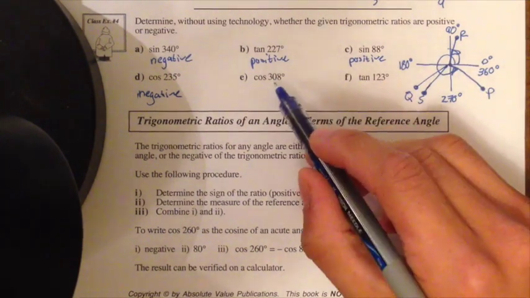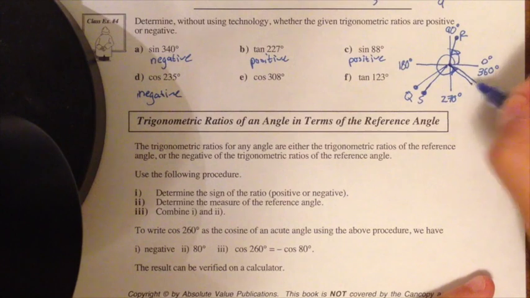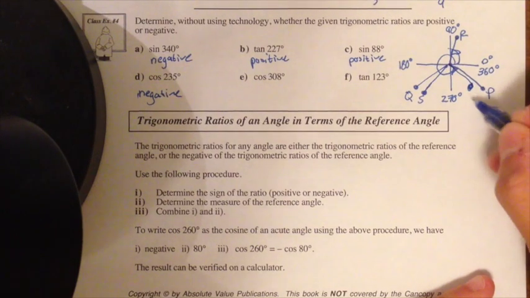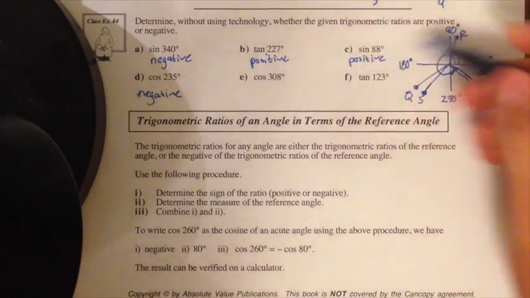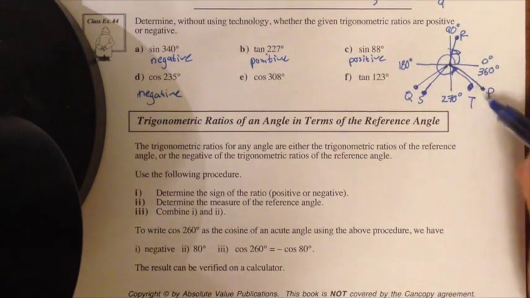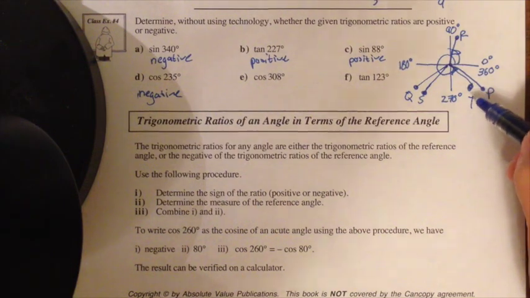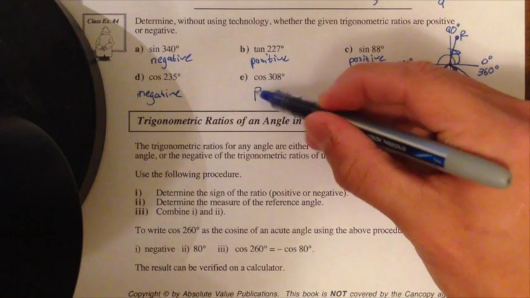Again, I have a cosine of 308. Well, not again, it's the first time. But that angle will be around here. I'll call that angle T. Cosine of 308 is in quadrant 4. If I'm adding sugar to coffee, coffee is in quadrant 4, which means the cosine ratio is positive in quadrant 4.